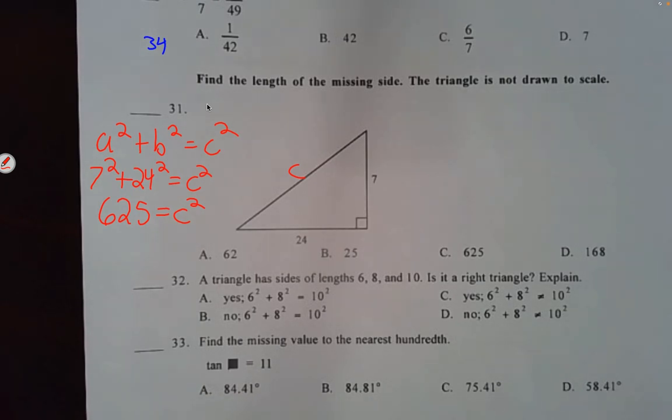Now, how do I find c? That is not my answer. You have to find the square root. Do you see how that says c squared? That's not c. So I square root it. I would type in my calculator the square root of 625, and it's that right there. Okay?